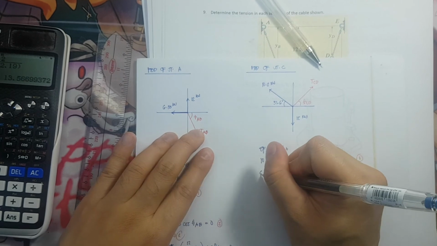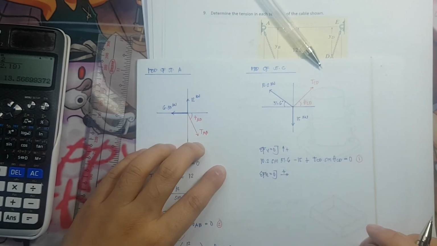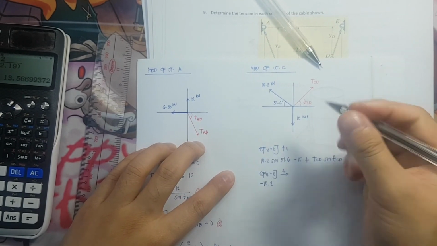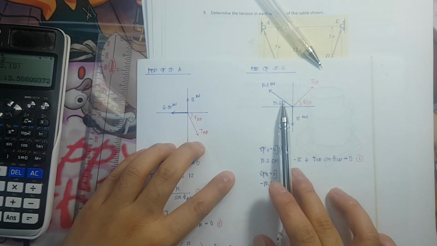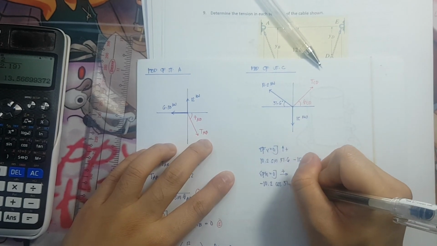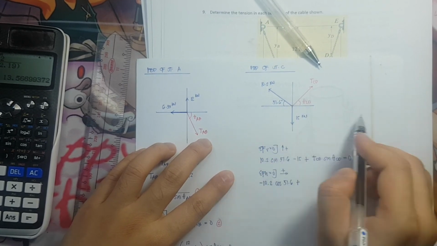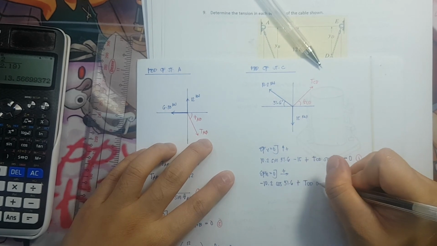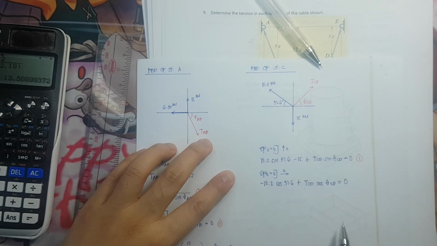Next, we have summation of forces horizontal is equivalent to 0. All forces to the right are positive. So we have here 10.2, and that is negative because it is pointing to the left, and since it is the horizontal component, it is a cosine function, adjacent. So cosine 51.6. Then we have TCD positive because it is to the right, so plus TCD cosine of theta CD is equivalent to 0.